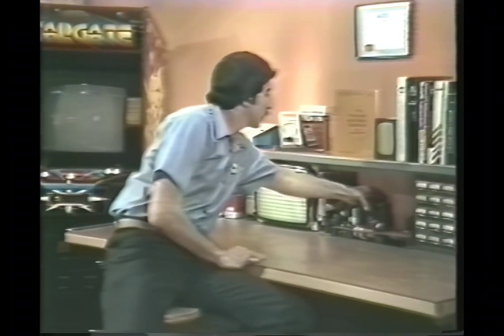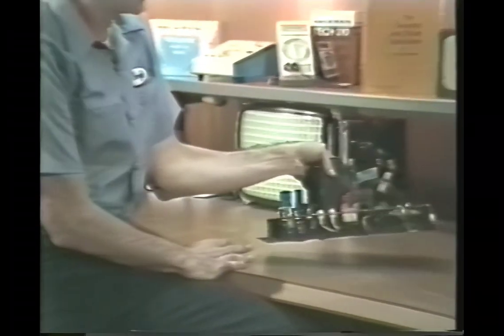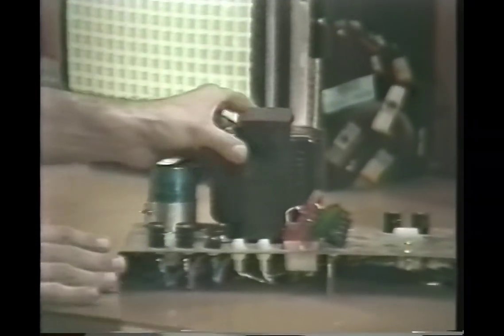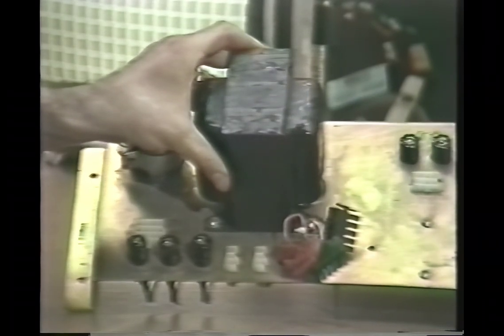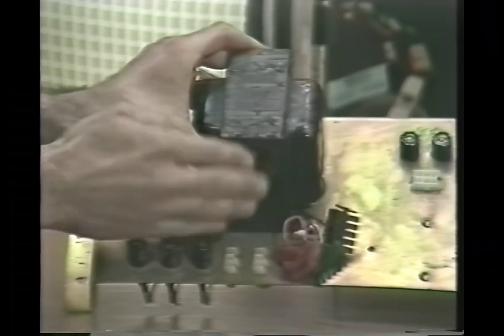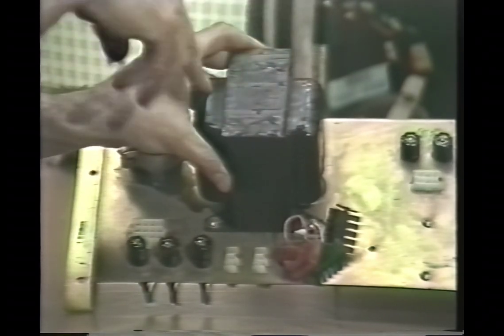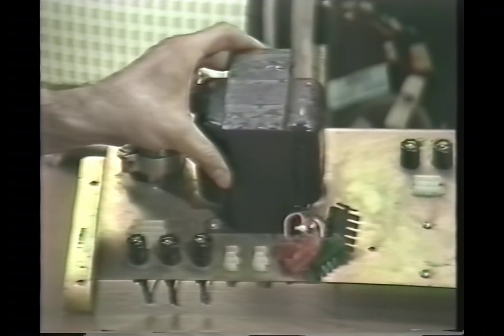The first thing the power supply does for us is to change the voltage. To do that, it uses a device called a transformer. And this is a typical transformer from an Atari video game. This is the transformer right here. The transformer is made out of a laminated iron core with a couple of coils of wire wound around it.